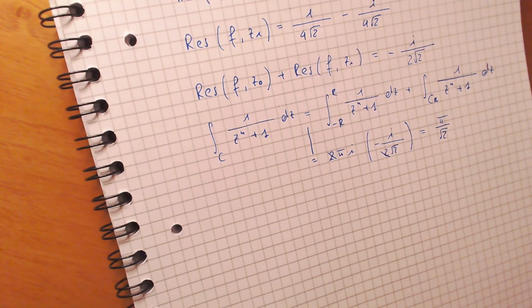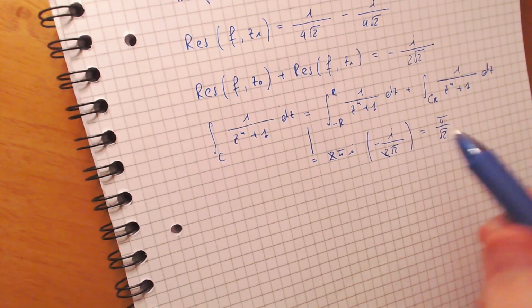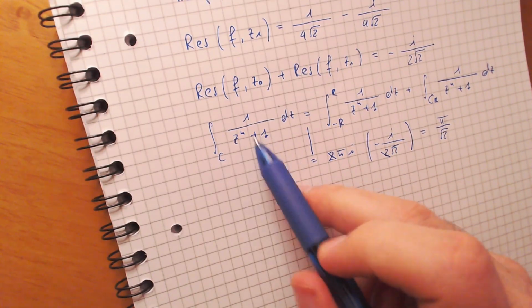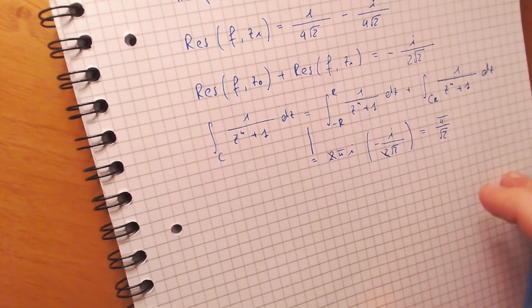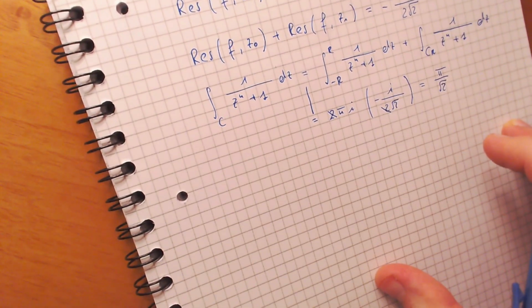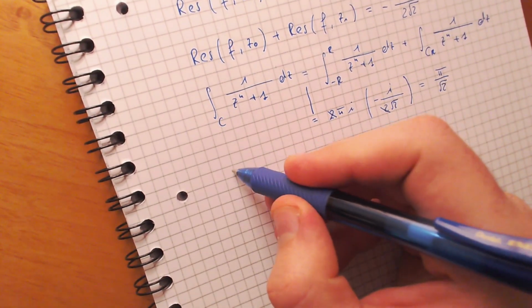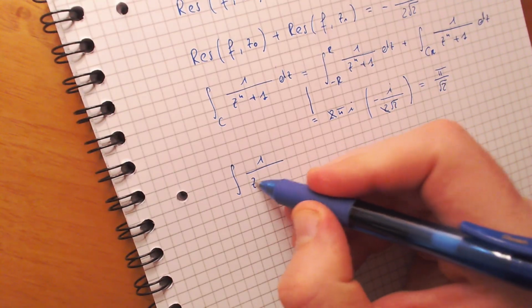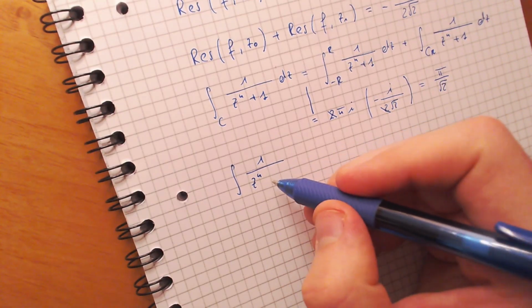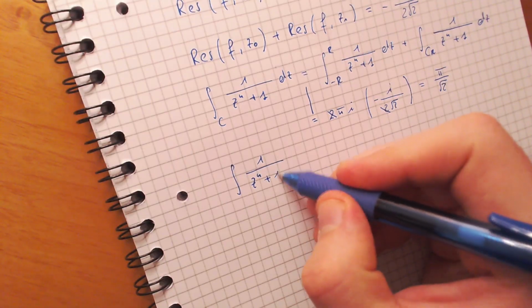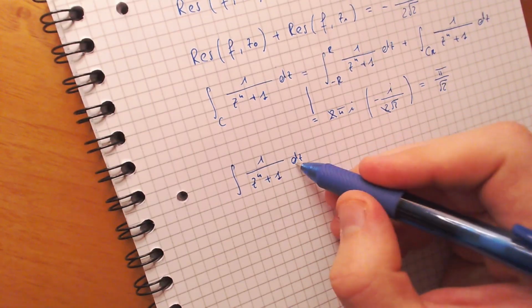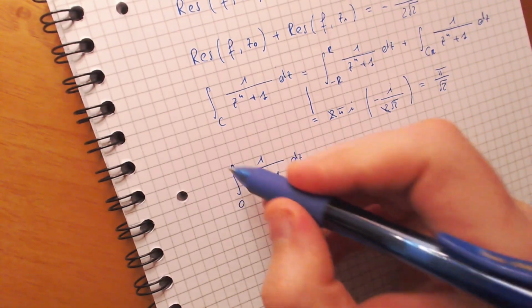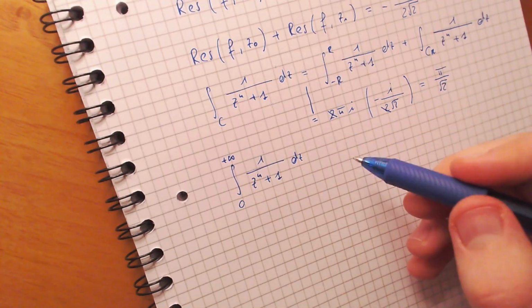Okay, so this is the result of this integral, but now, as we said, we have to calculate the integral of 1 over z to the power of 4 plus 1 dz from 0 to plus infinity.